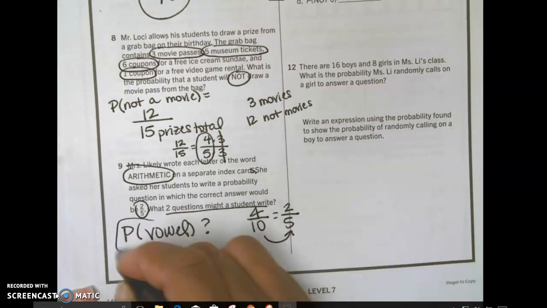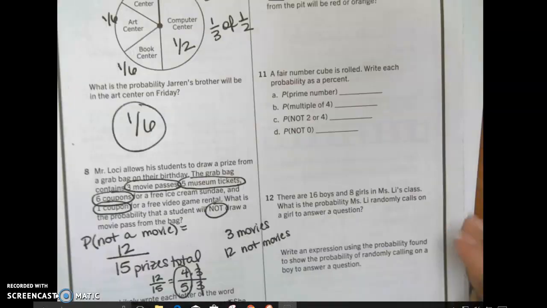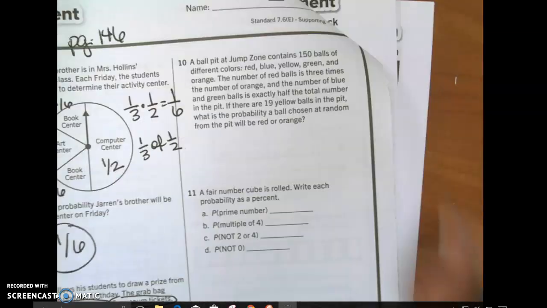We'll just stick with the vowel for this one until Miss Starling can think of something else. So let's move on to another one so we can knock out a couple more.